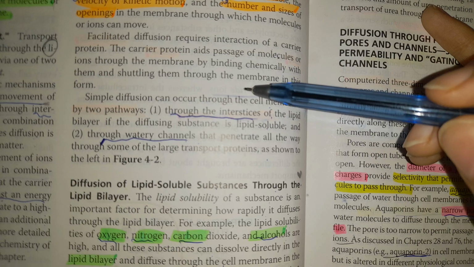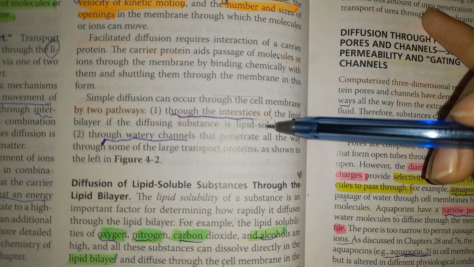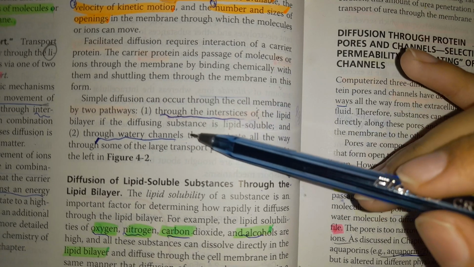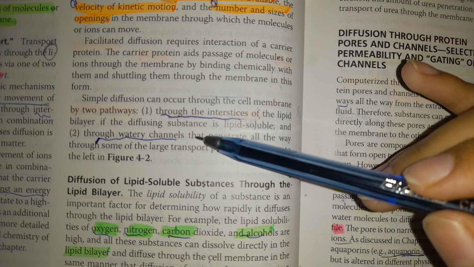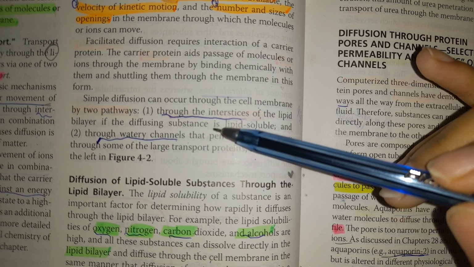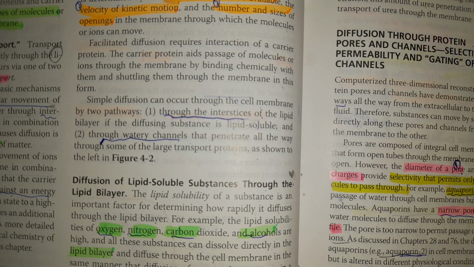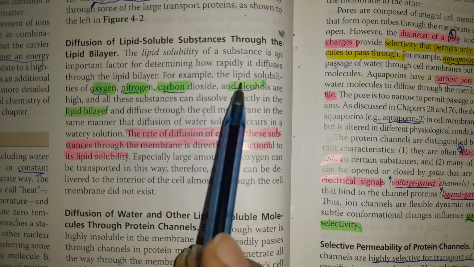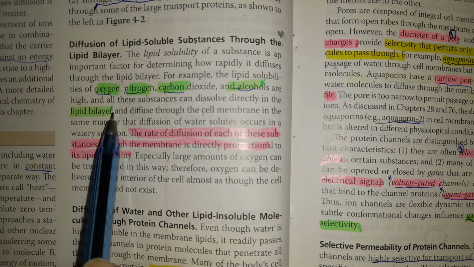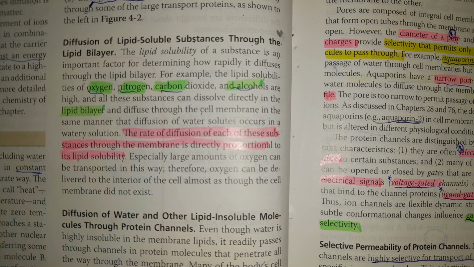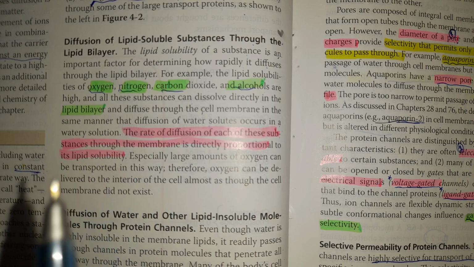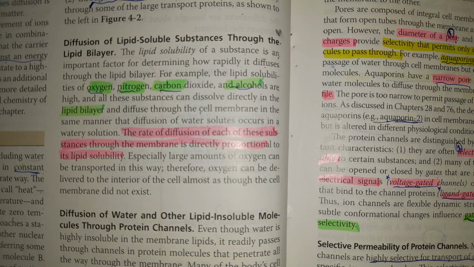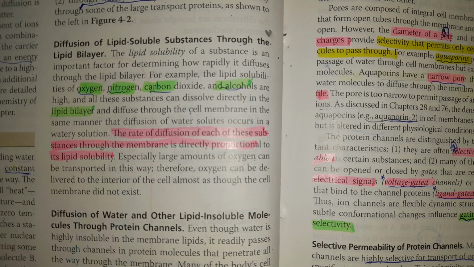Again, they have mentioned simple diffusion occurs through the lipid bilayer. This is for the lipid soluble substances like oxygen, carbon dioxide, and alcohol, but it can occur through watery channel proteins. These channel proteins provide a passageway for the transportation into or out of the cell. Again, the lipid soluble ones, oxygen, nitrogen, carbon dioxide, and alcohols, can pass the lipid bilayer easily because they are non-polar and can easily be soluble in the lipid bilayer. Their rate of diffusion is directly proportional to their lipid solubility.